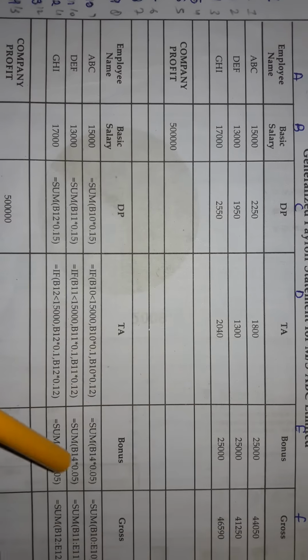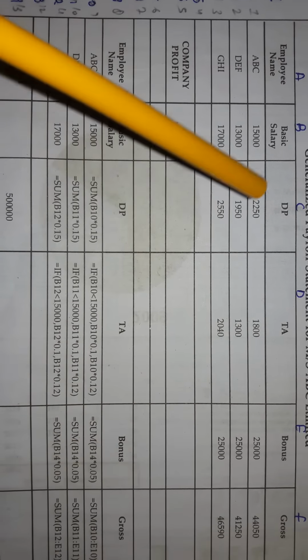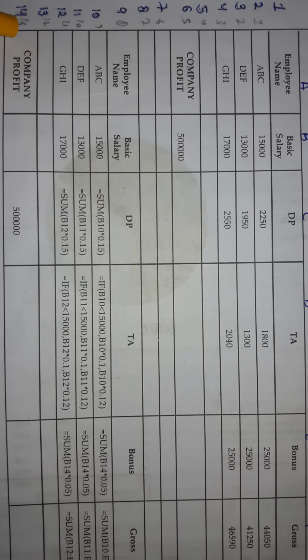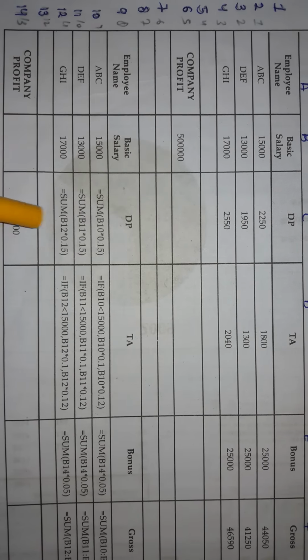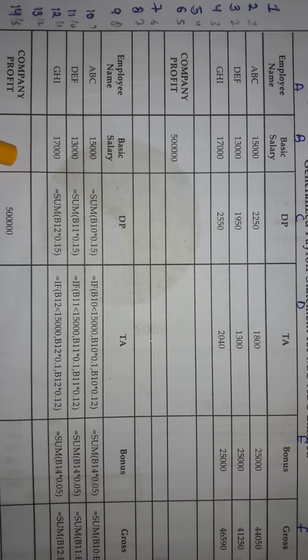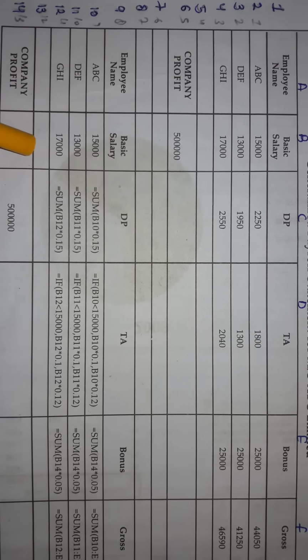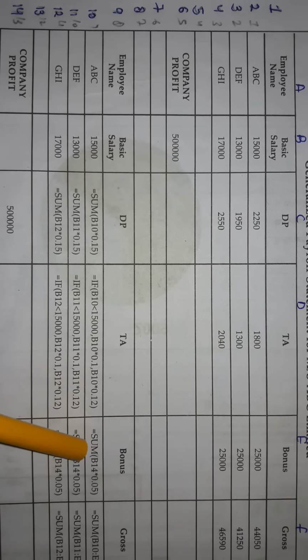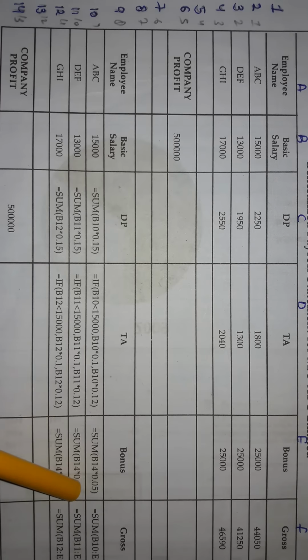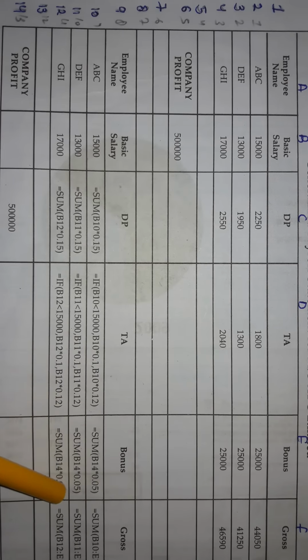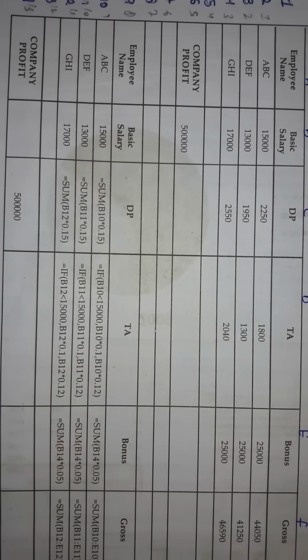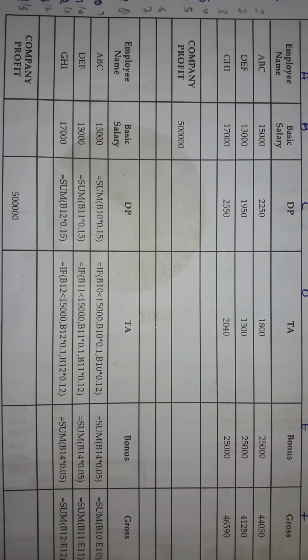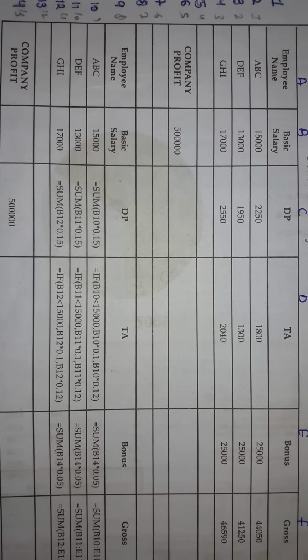Then comes your bonus, 25,000, is equal to sum B14. You can see here B14, this 14 company profit B14. This 5 lakh will be written here. It is written in the C14 column, but you need to write it in the B14 column. Just write the 5 lakh here. So B14 is 5 lakh, so is equal to sum B14 multiply 0.05. What is 0.05? 5%. Similarly here, because bonus is the same, 5% of company's profit, that is 5 lakh. Okay, so I hope you must have understood this.